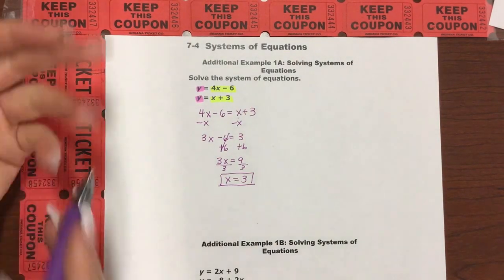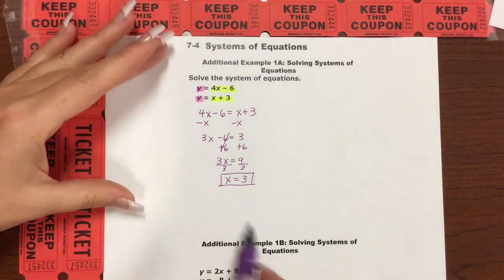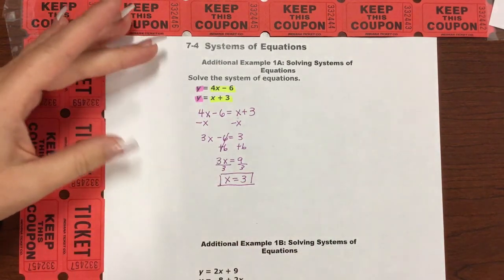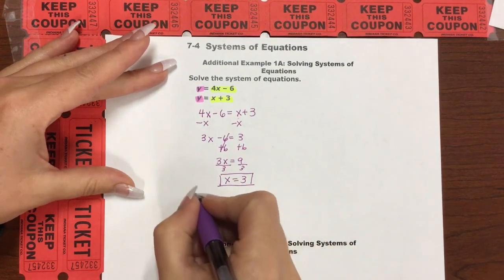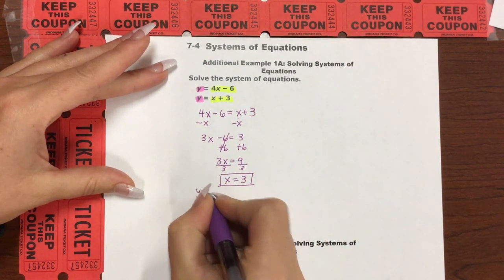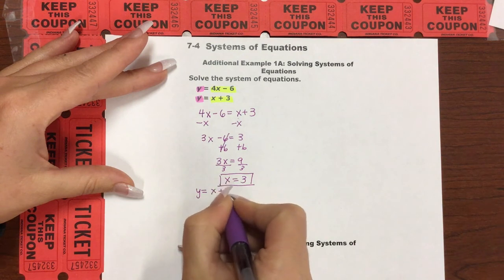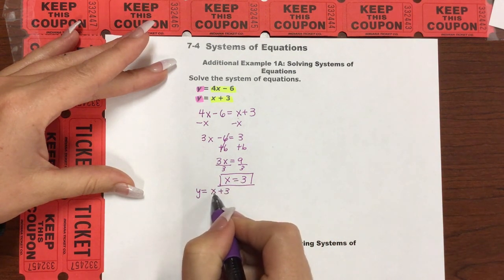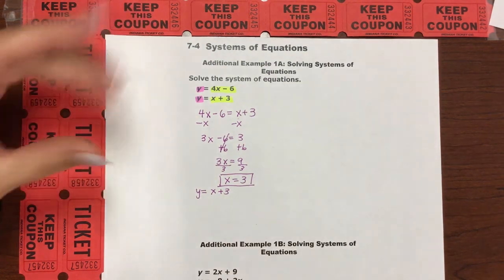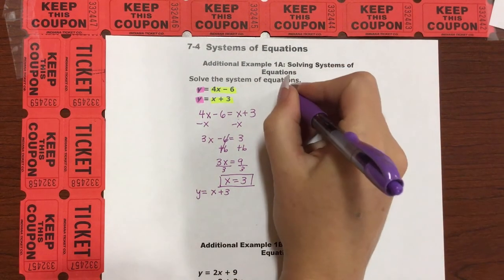So, in order to do that, all we need to do is take one of these equations. It really doesn't matter which one. I'm going to take the bottom one because it's easier, and write the original equation. And then I'm going to substitute x equals 3 in for this x because I need to figure out what y is, because I'm trying to find an ordered pair.